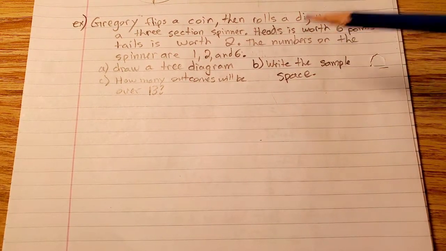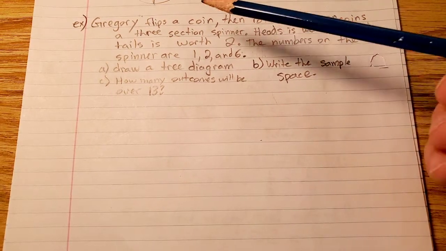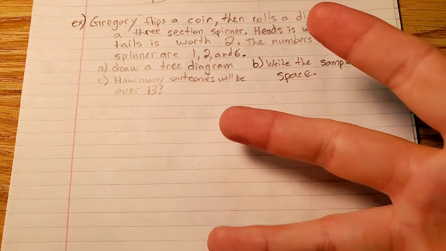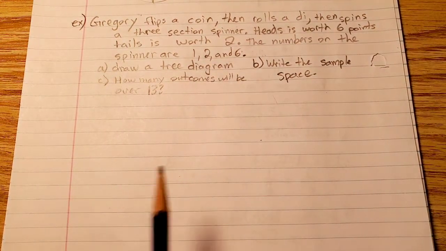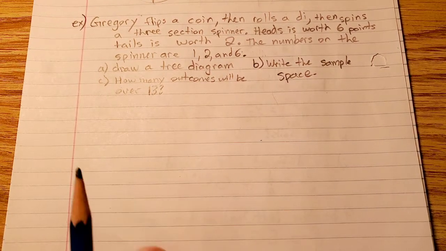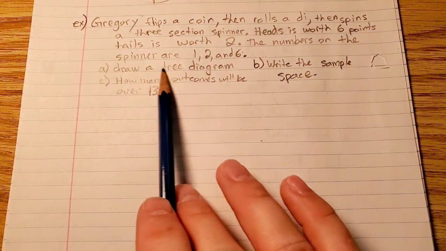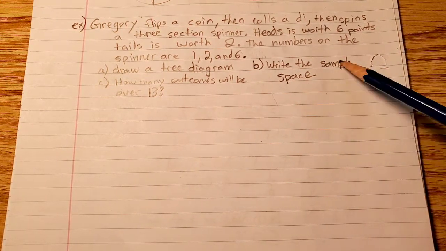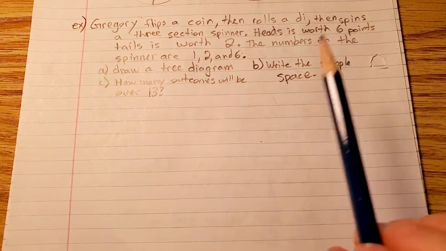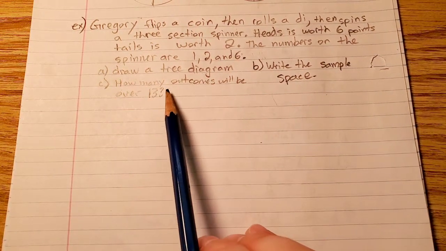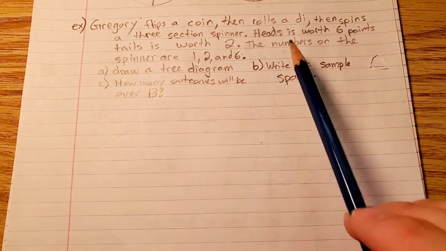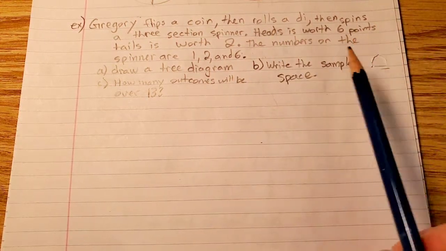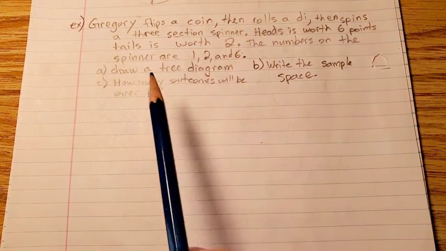So looking at this, how many different independent events are there? Well, the coin is 1, the die is 2, and the spinner is 3. So there's 3 independent events. So in this tree diagram, the outcomes are going to have 3 different things in them. There's going to be 3 different columns for this tree diagram that we need to draw. The second part has to do with the sample space, as it's called. That's when you write out all the outcomes in a list. And finally, how many outcomes will be over 13? We're going to have to use these last 2 sentences and switch the heads, tails, and the numbers on the spinner, and add it up to figure out what would get over 13.